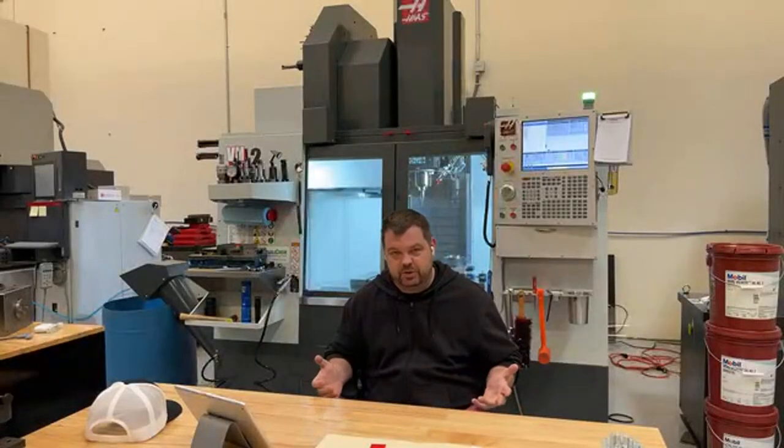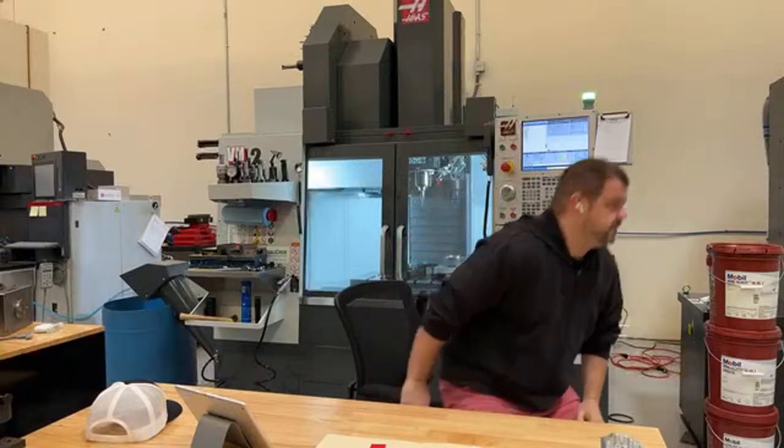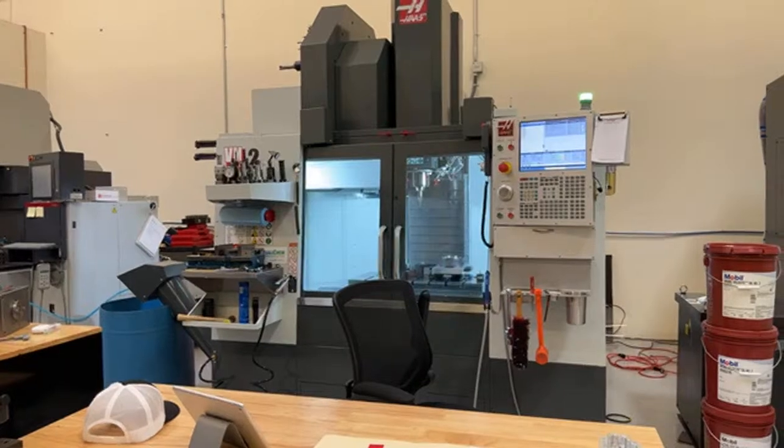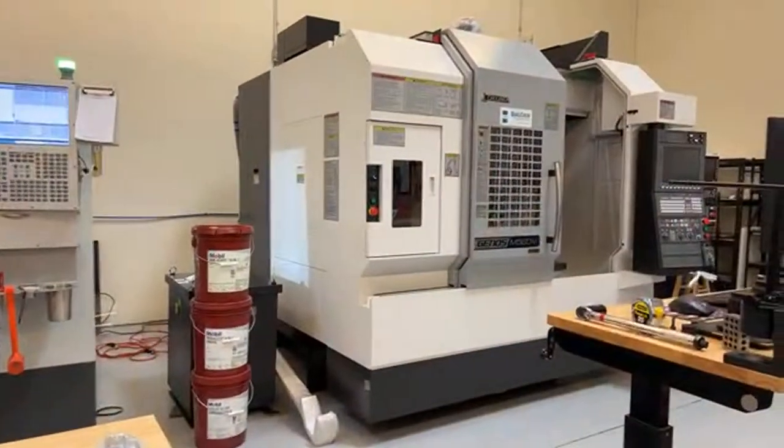Knowing that we're going to be doing much more plastic work, I know we're going to need a surface grinder. It's inevitable. It's going to happen. But that's why I really decided to get this.